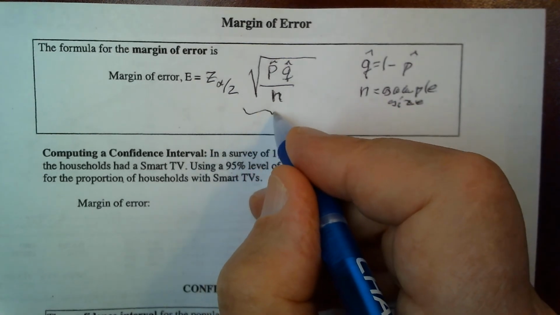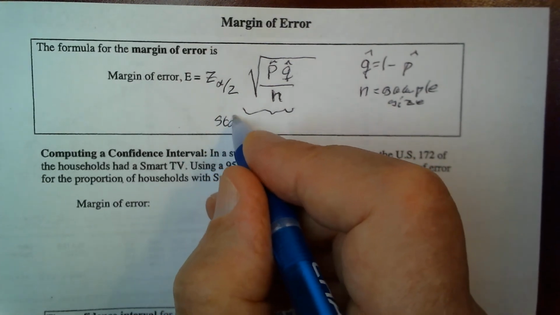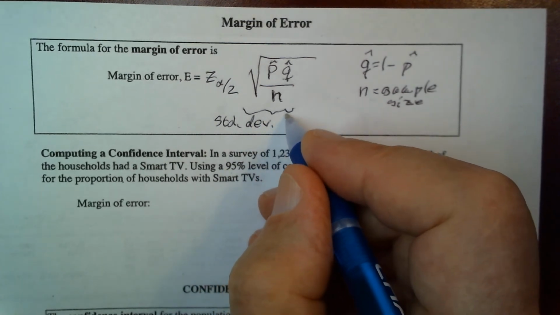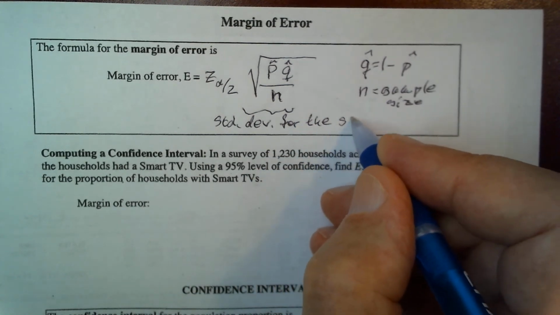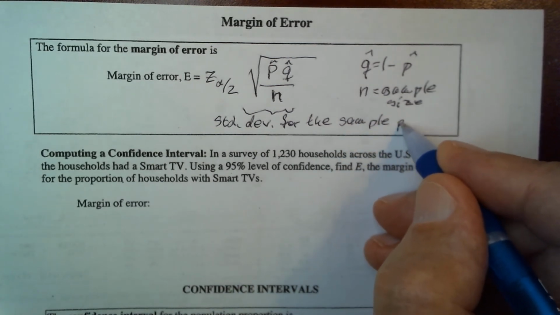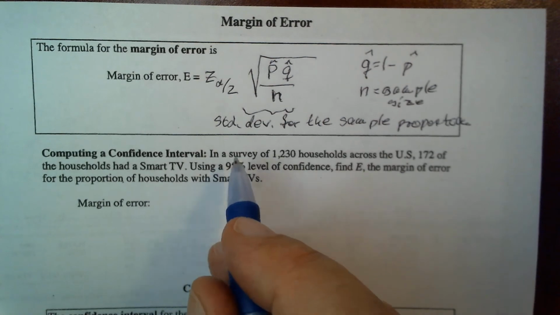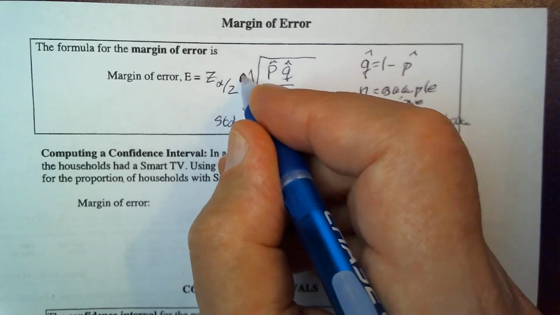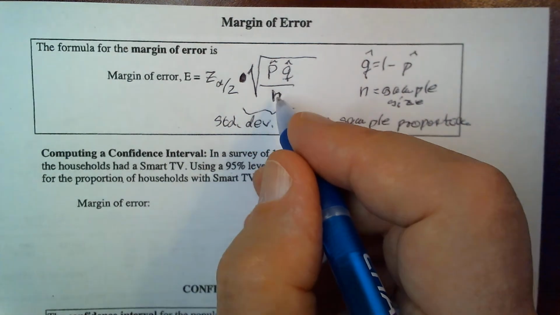Now remember what this quantity really is. That is the standard deviation for the sample proportion, and we had defined that a few minutes ago. So that is the very, very important margin of error. And again, this is multiplication: z sub alpha divided by 2 times the square root of p hat q hat divided by n.